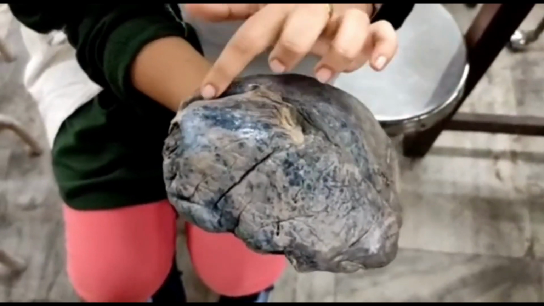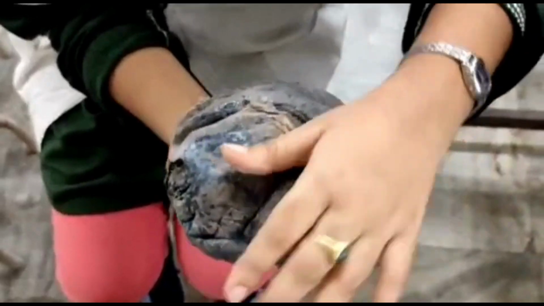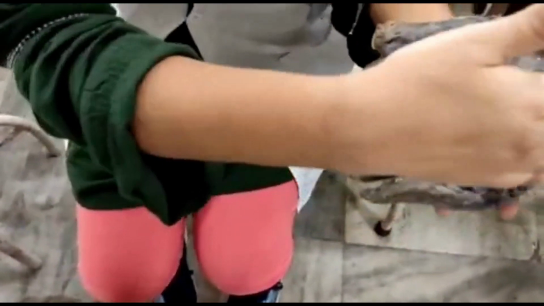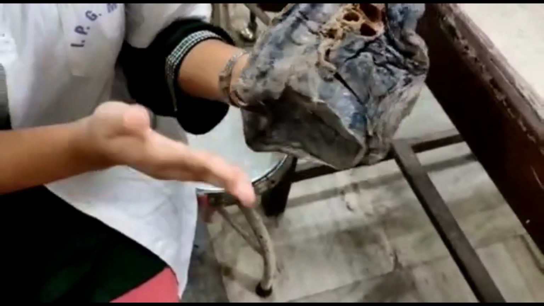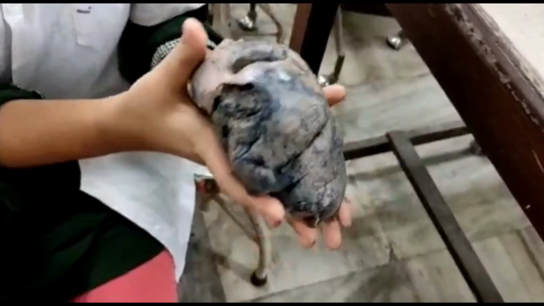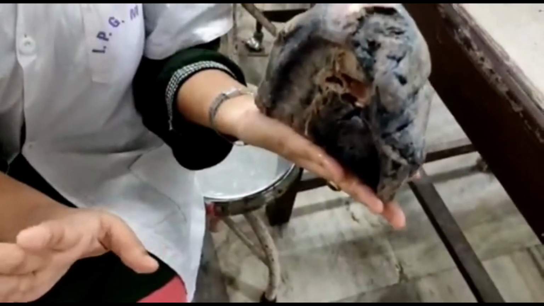Left lung: one oblique fissure, upper and lower lobe, sharp anterior border, blunt posterior border, diaphragmatic surface. Anatomical position.